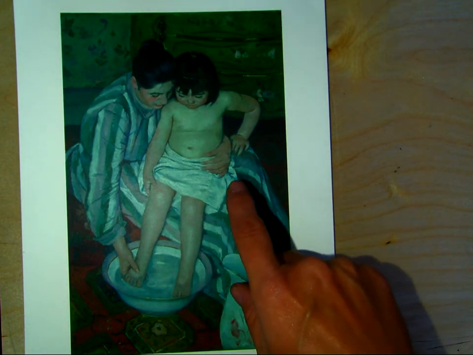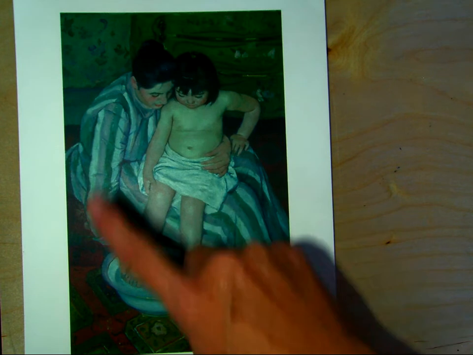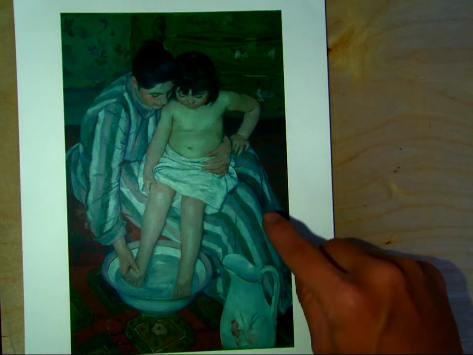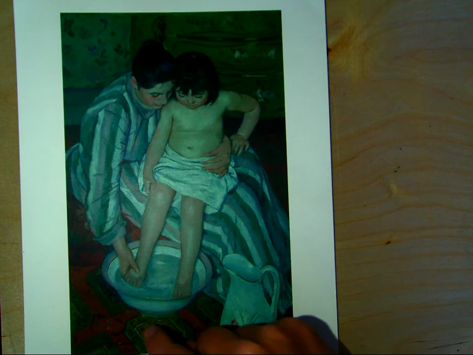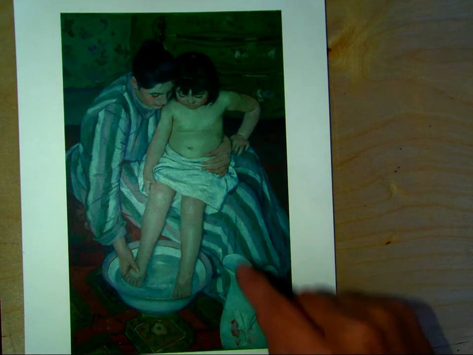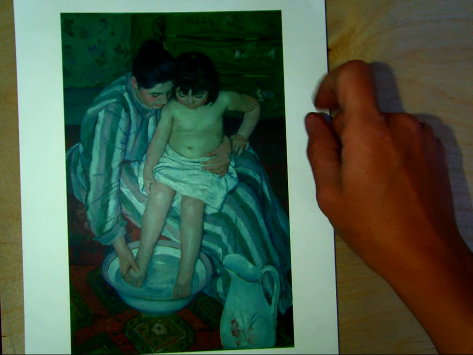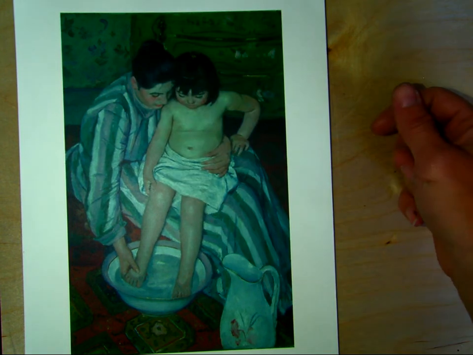It's interesting the use of color that Mary Cassatt used in this painting. She used a lot of green. There's green in the carpet. There's green on the vase. There's green on the mother's dress. And there's green in the dresser and the wallpaper in the background.